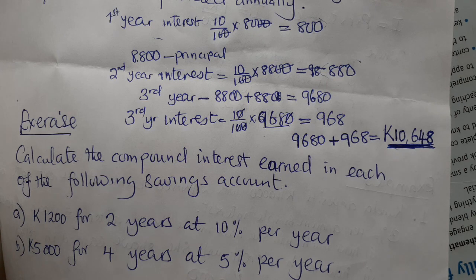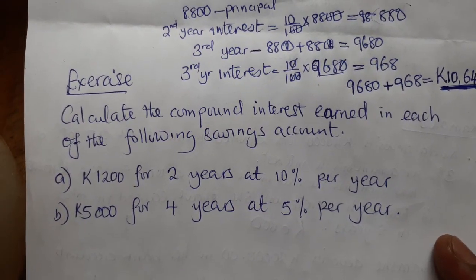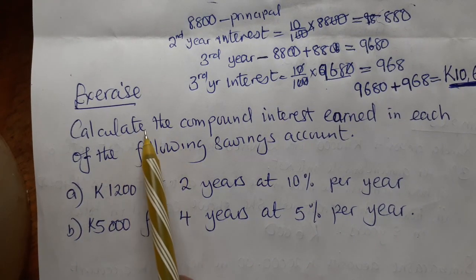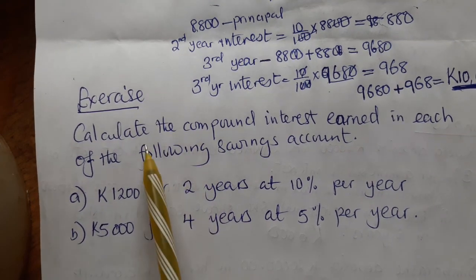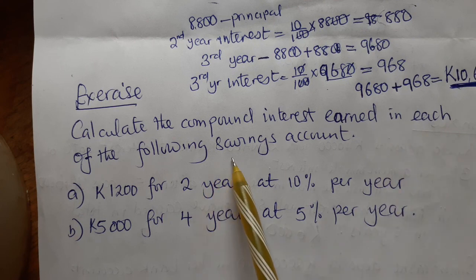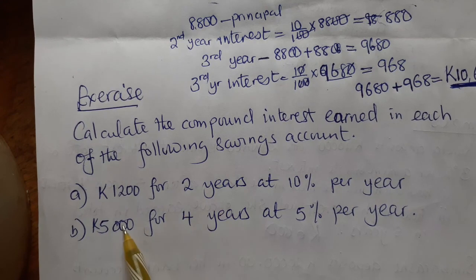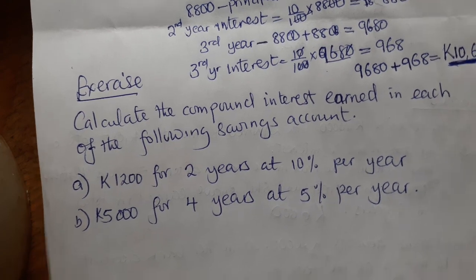Although, just like I indicated, mostly this part doesn't come in the exam, you never know because it's in the syllabus. What are you seeing here? Exercise. We have this question, so you need to answer these questions now. Calculate the compound interest earned in each of the following savings accounts. This one is saved for 2 years, this amount saved for 4 years. The interest rates are here. It is as simple as that.